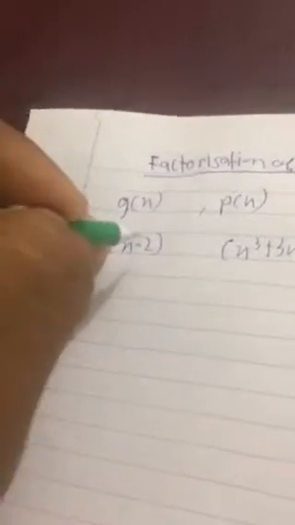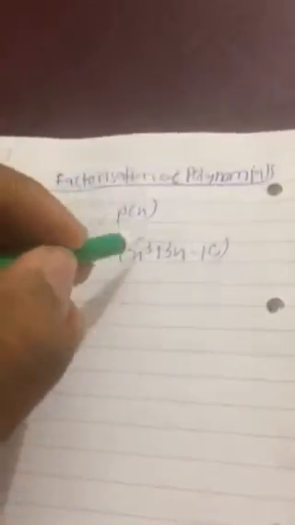So x minus 2 is a polynomial and x cube plus 3x minus 10 is also a polynomial. x minus 2 can be called a factor of x cube plus 3x minus 10 only when x minus 2 divides x cube plus 3x minus 10. So we can say that x minus 2 is a factor of x cube plus 3x minus 10.